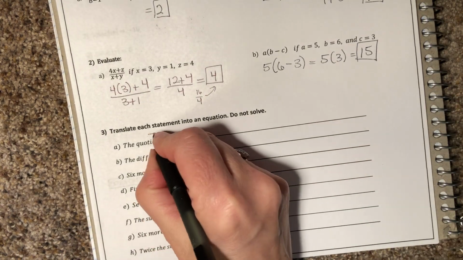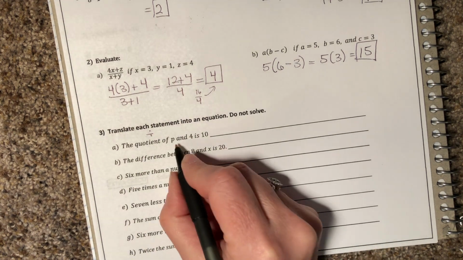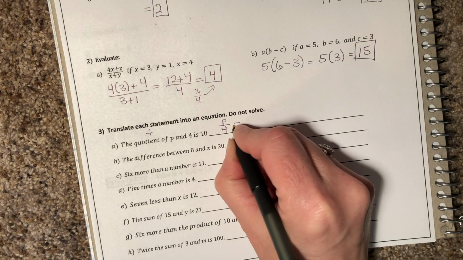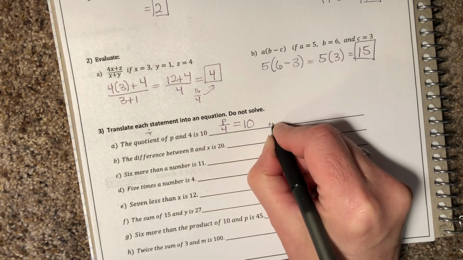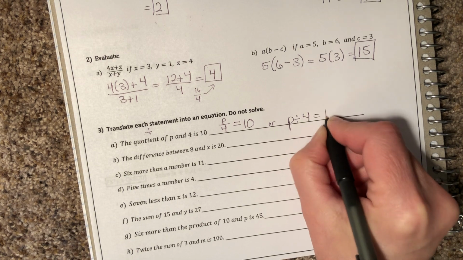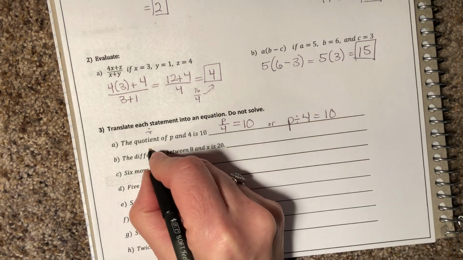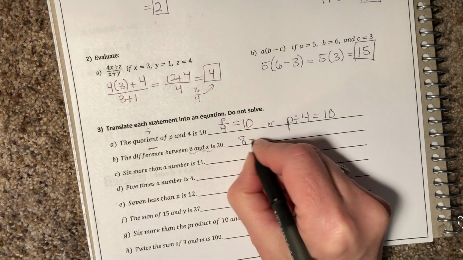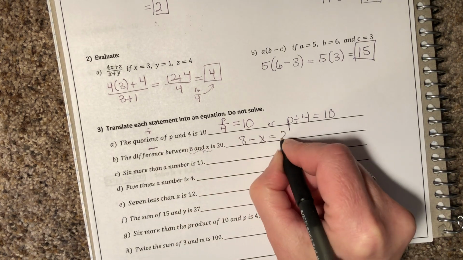Quotient means division, and you got to keep the order. So P divided by 4 is 10. Difference means subtract, and you got to keep this order. 8 minus x equals 20.